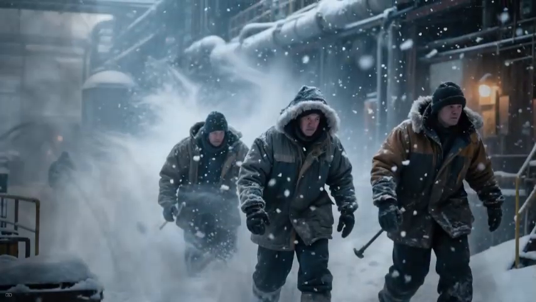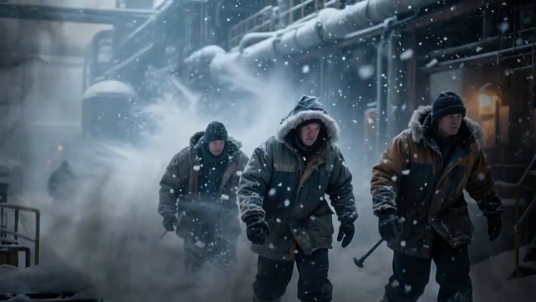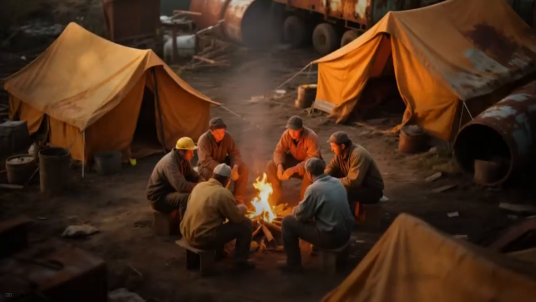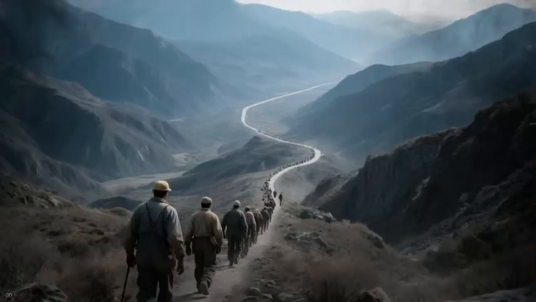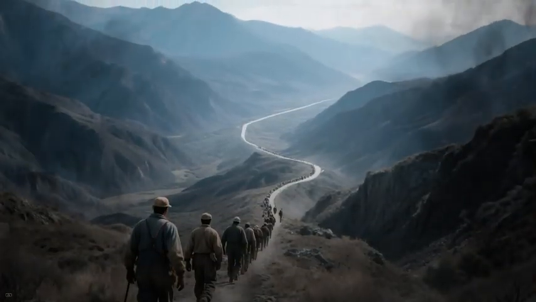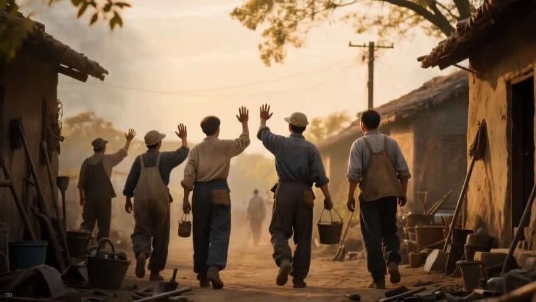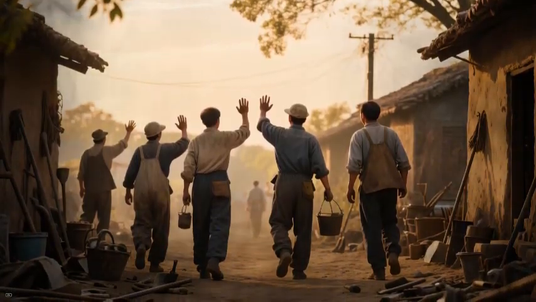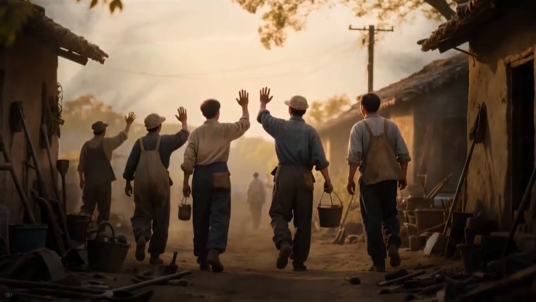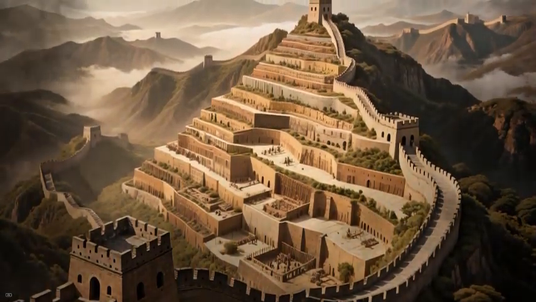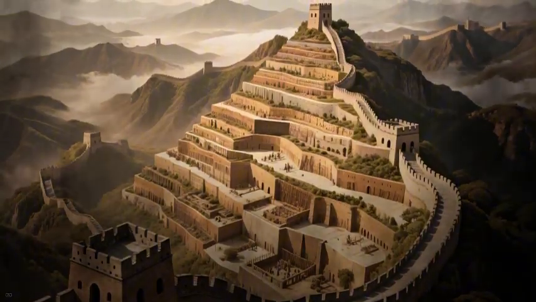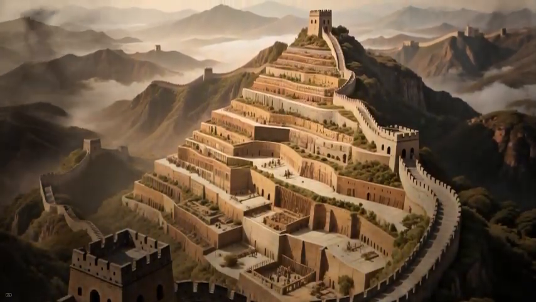Despite the order and planning behind it, frontier labor was demanding and sometimes harsh. Workers operated in remote regions with limited shelter and extreme weather. Travel to and from the construction sites could take weeks. Many laborers spent months away from their homes, returning only after completing their required service. Their work produced a long foundation of walls that would later be expanded, rebuilt, or reinforced by subsequent dynasties.